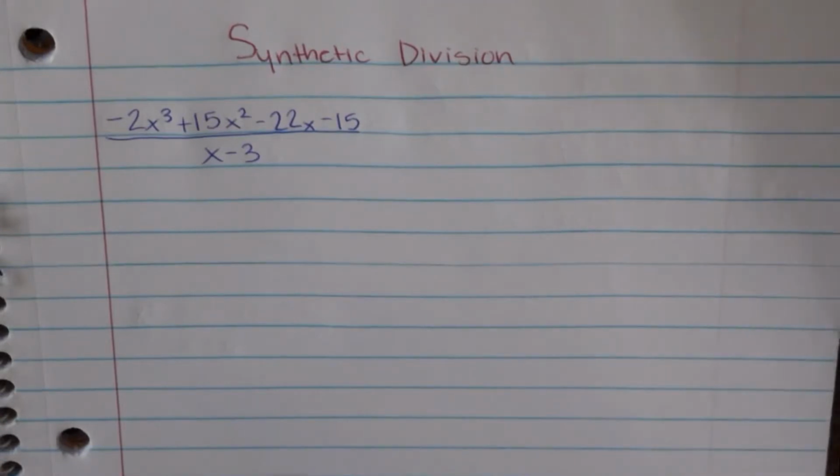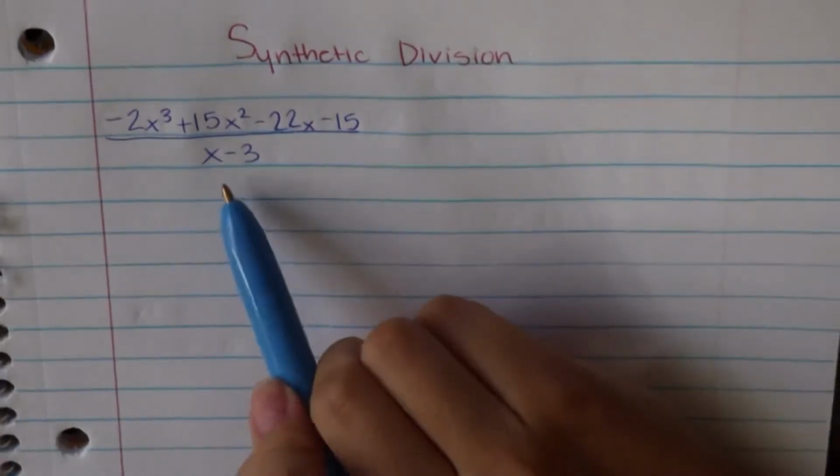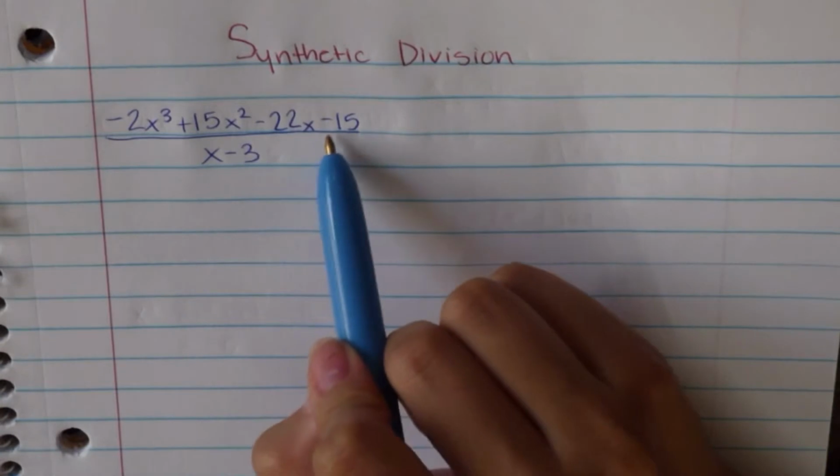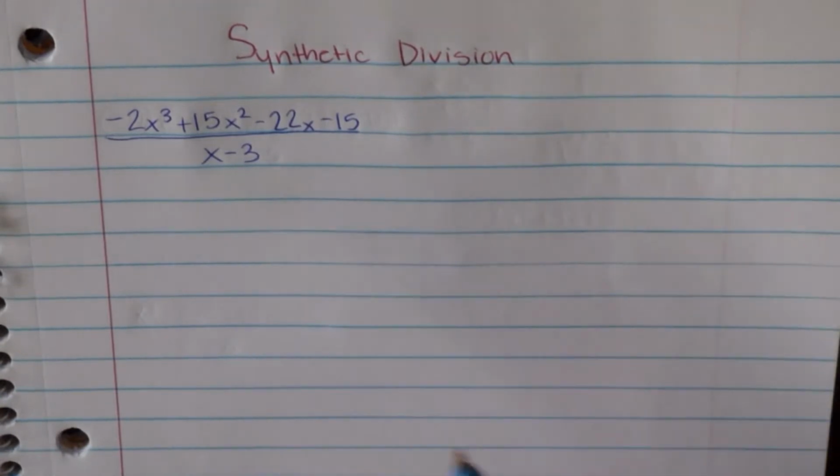So we're going to go through about 3 problems today. If you'd like, you can follow along with a piece of paper on your own. And we're going to go ahead and get started. So here's our equation that we have. We have negative 2x^3 + 15x^2 - 22x - 15 divided by x - 3.